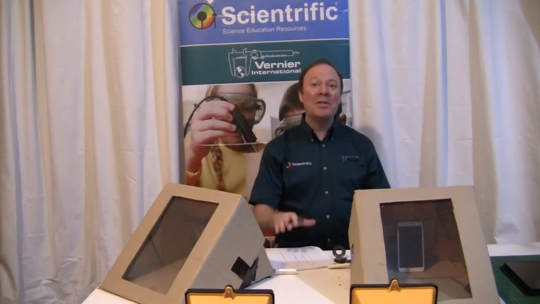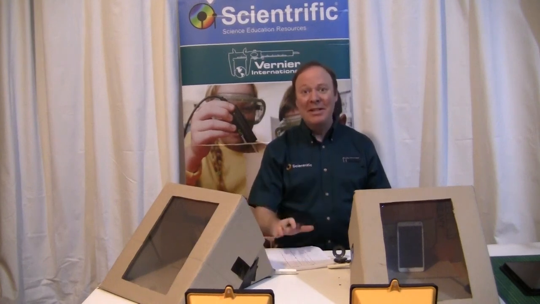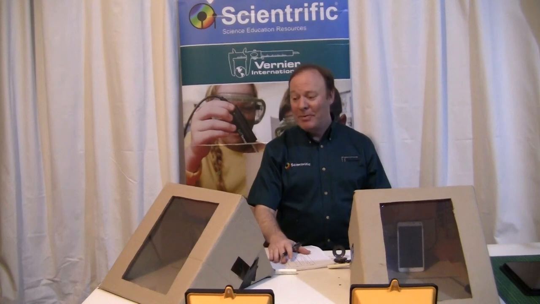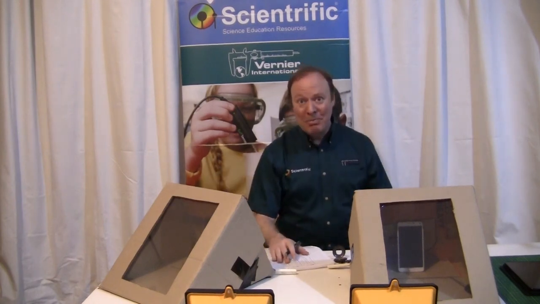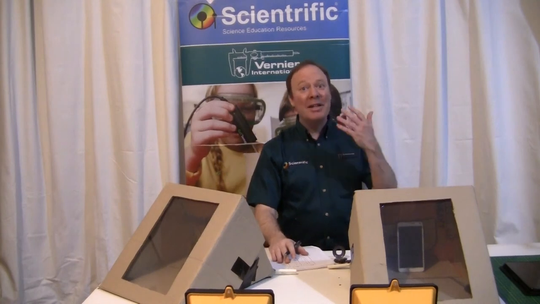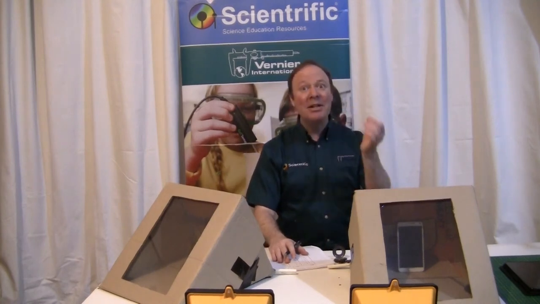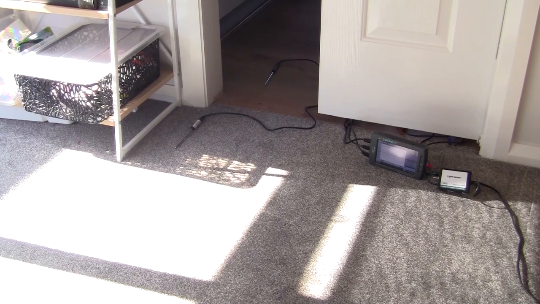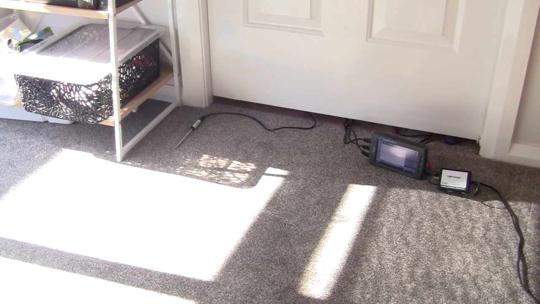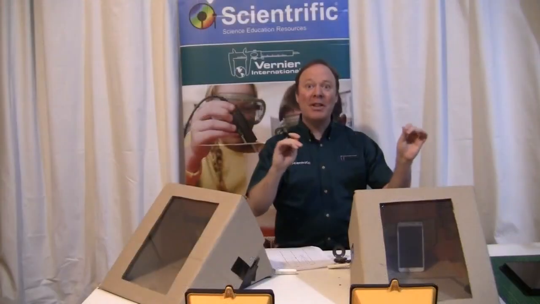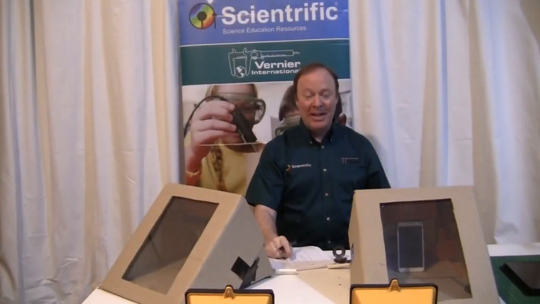Now this is one of those experiments that's very easy to scale up. Obviously, we're using model houses here. But I could use my real house. I could place a temperature probe and a light meter inside a window in the front, inside the window in the back. So as the sun comes over, I can see how each part of the house starts to heat up as the light hits the windows.